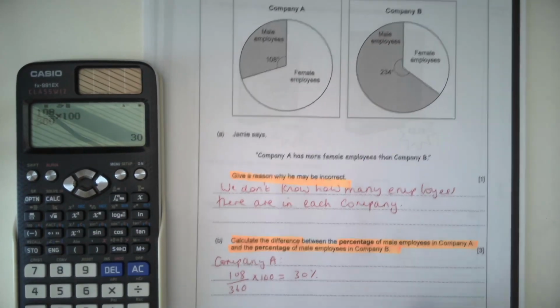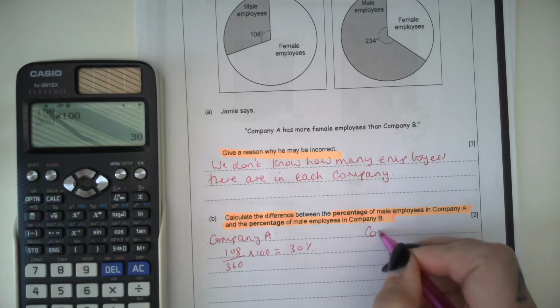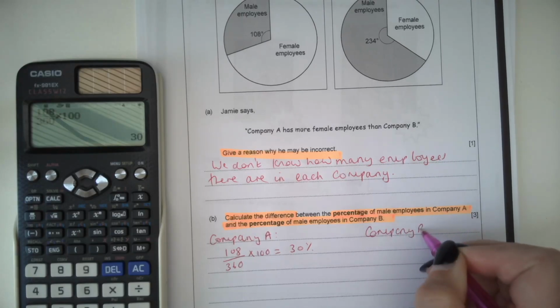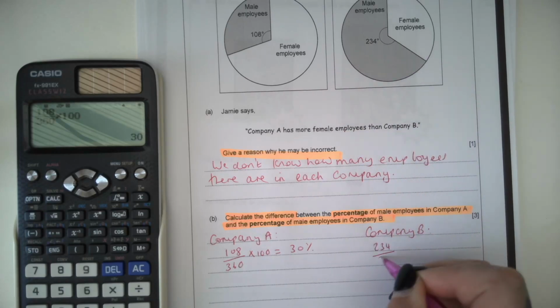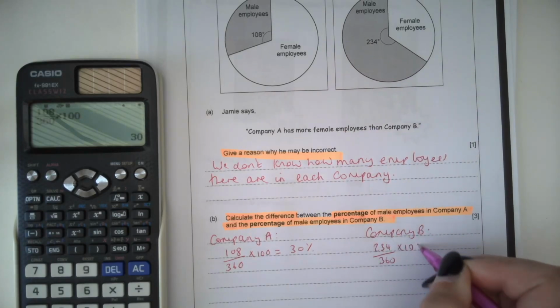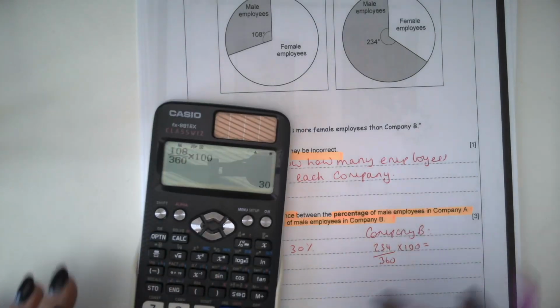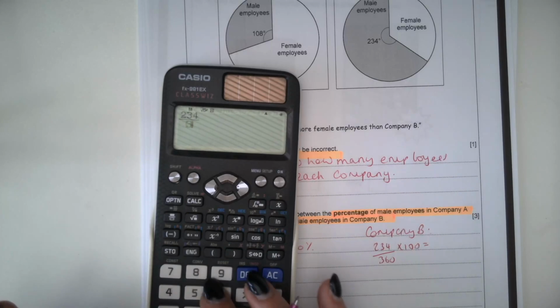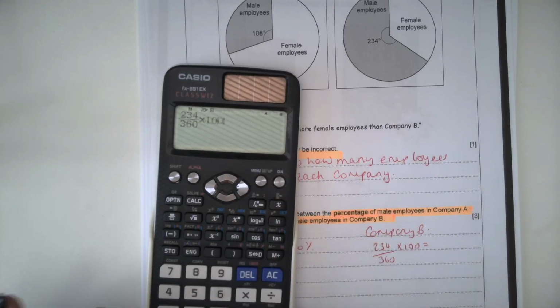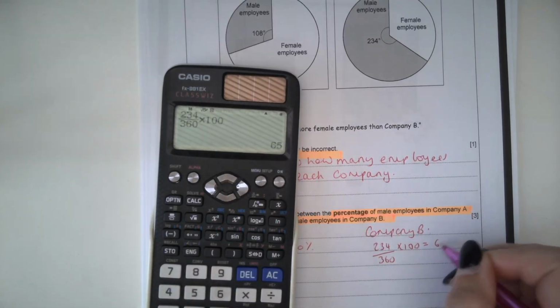We're going to do the same for company B. So this time it's 234 degrees out of 360 multiplied by 100. So that's 65%.